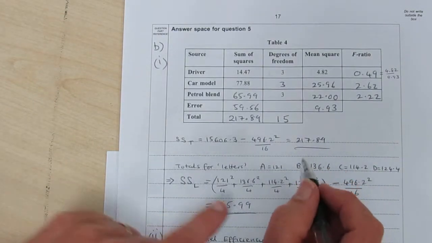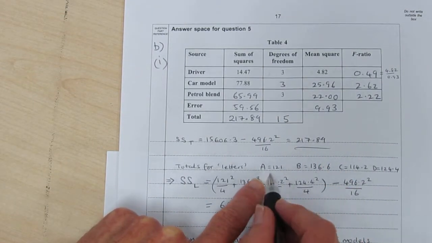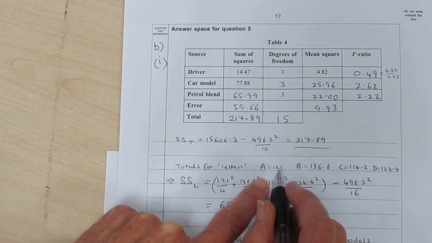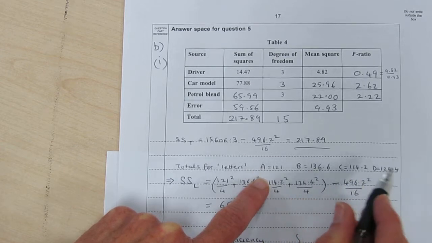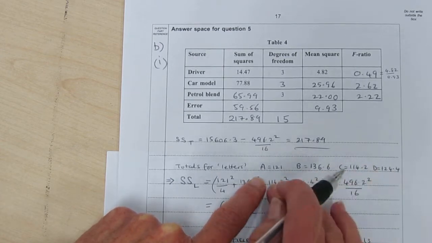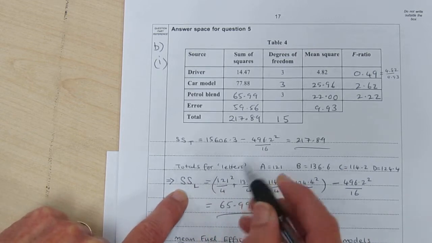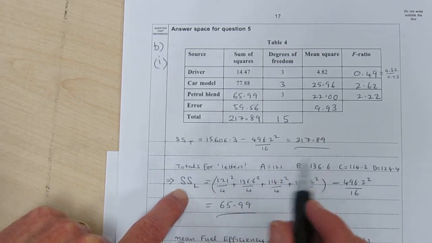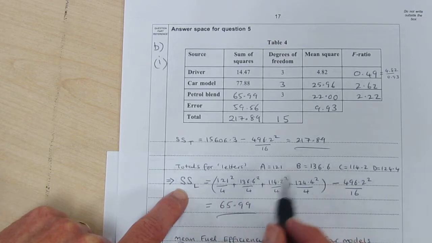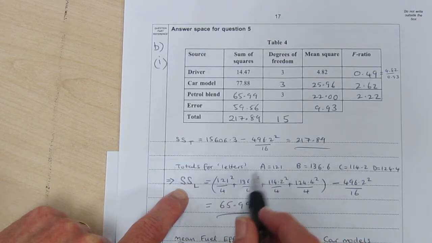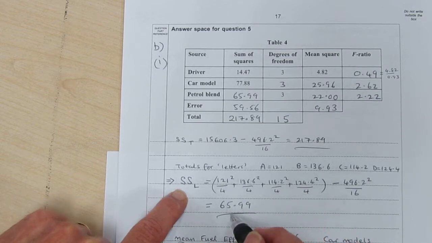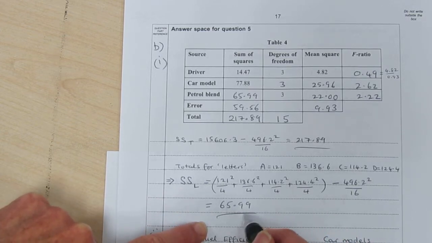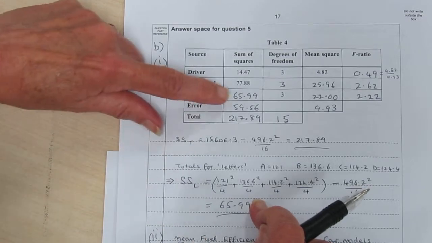For the petrol blend, that was the letters. You need the total for each of the petrol blends. So 121 is the total for the A's, etc. Total for B's, C's, D's. And then substituting those values into the formula for the sum of squares for the letters, the sum of squares for the fuel blends: 121 squared over 4, because there were 4 values for the A's, etc. Putting those in and subtracting the total squared over 16 in the usual way, you get that value 65.99. Put that in the table here.